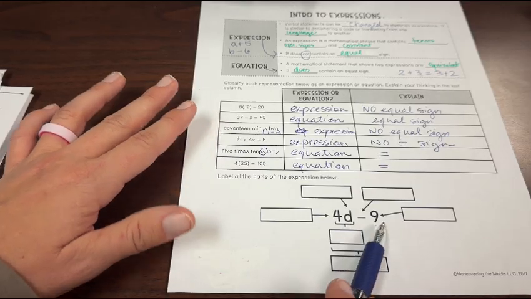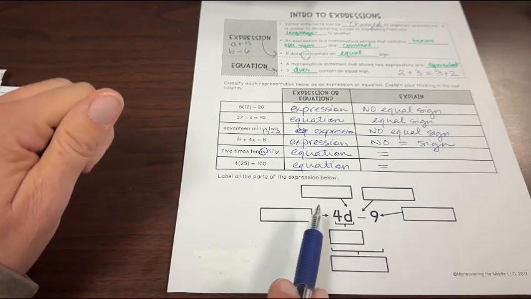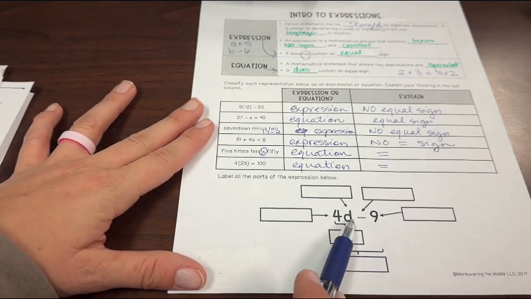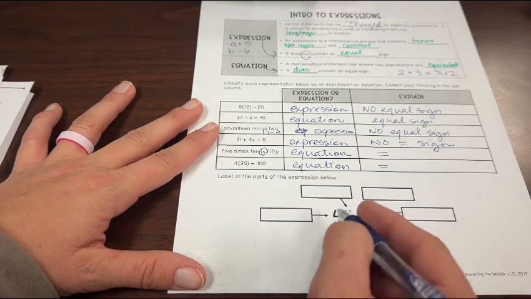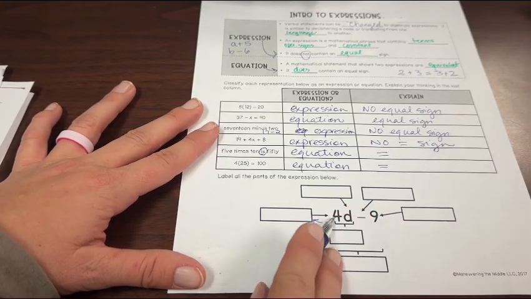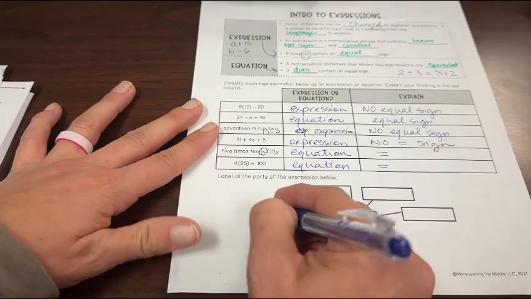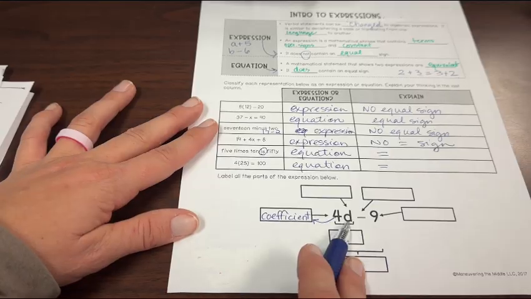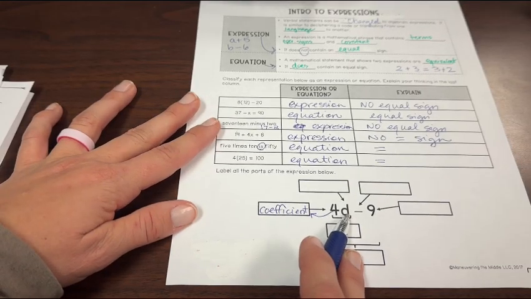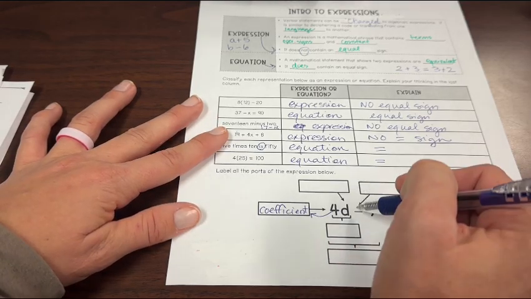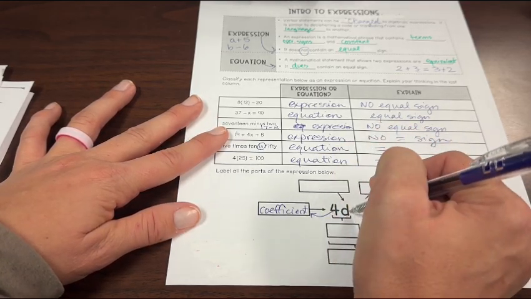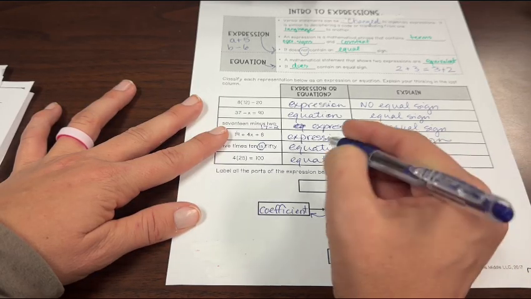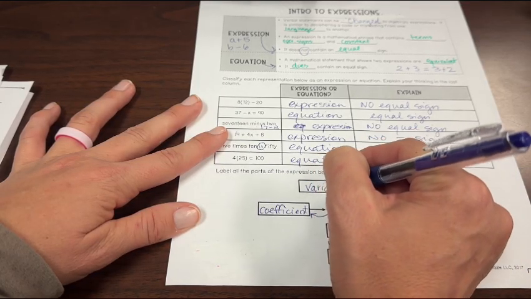We'll talk about this and then we'll use this vocabulary a lot later on in the week. So we have 4D, the 4 right here, that's what it's pointing to. That's called a coefficient. A coefficient is the number that's multiplied by the variable, the letter. This D right here is standing for a missing number, the unknown. So that is a variable.